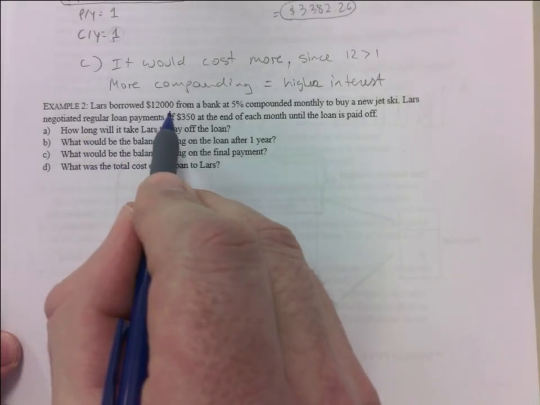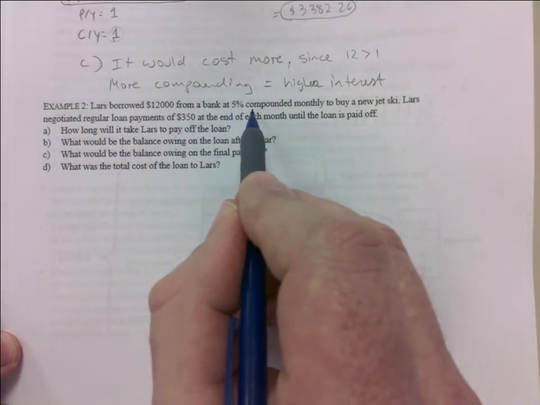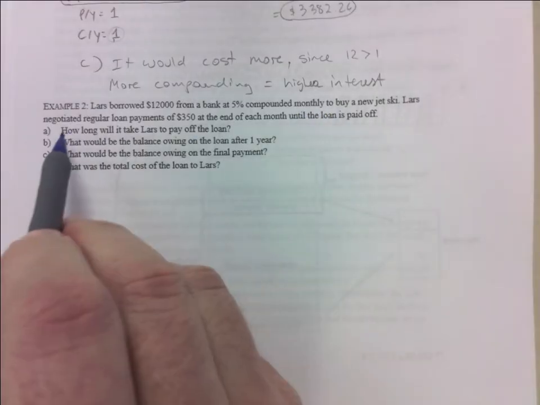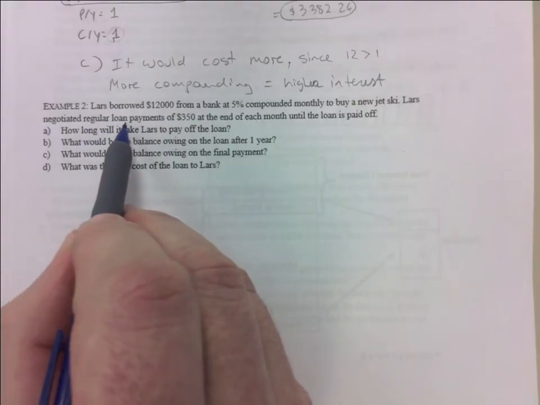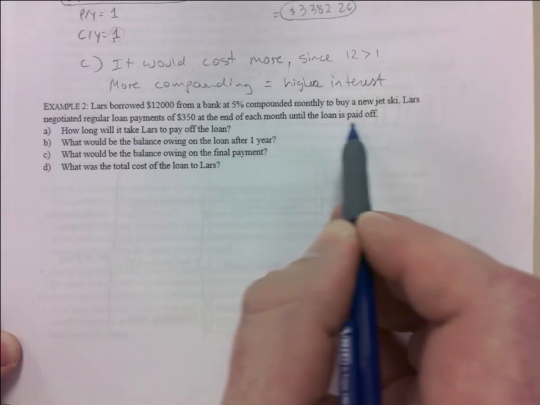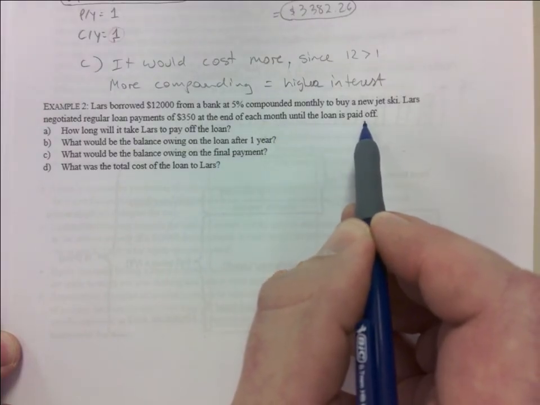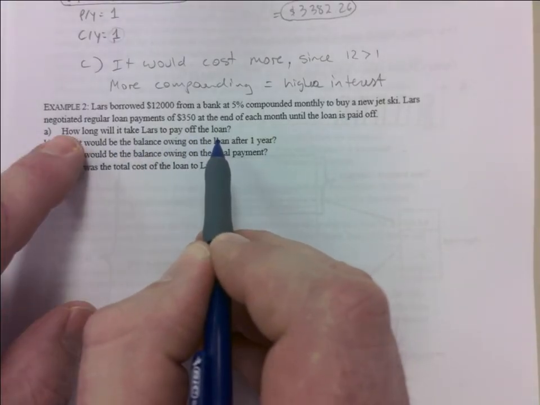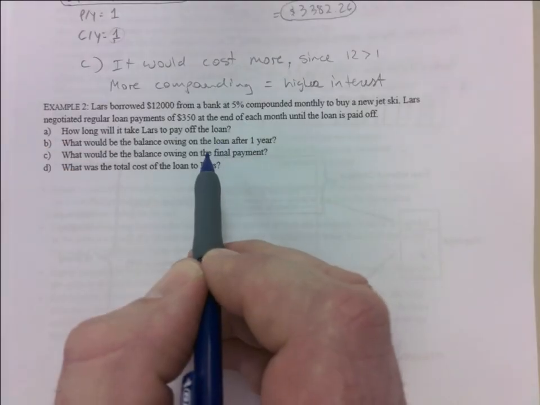Lars borrowed $12,000 from a bank, 5% compounded monthly, to buy a new jet ski. Lars negotiated a regular loan payment of $350 at the end of each month until the loan is paid off. How long will it take Lars to pay off the loan? Before we answer that, I'm going to put a curveball already.